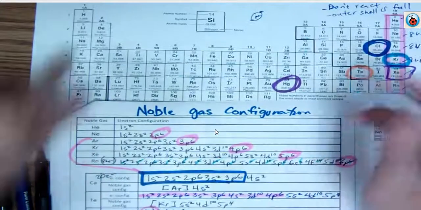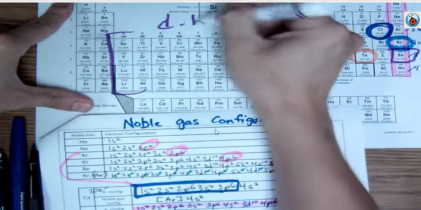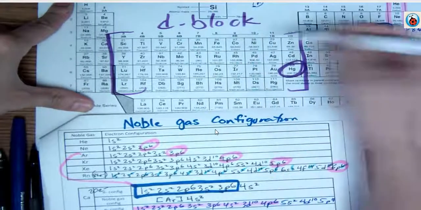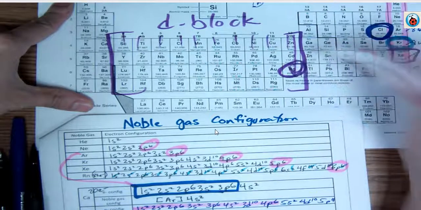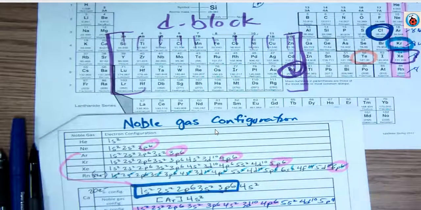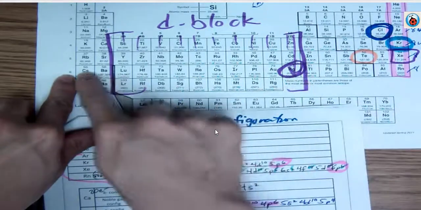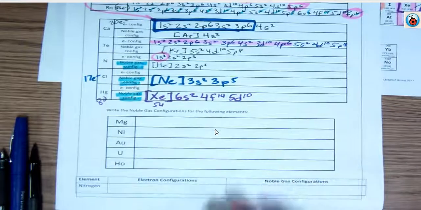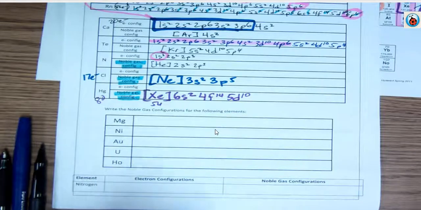Remember, this is the d block here. This is the d block. And it's element 1, 2, 3, 4, 5, 6, 7, 8, 9, 10. It's element 10. And d's always one less in the row. So it's 5d10. And that is the noble gas configuration for that. Complete the bottom part here using noble gas configurations.